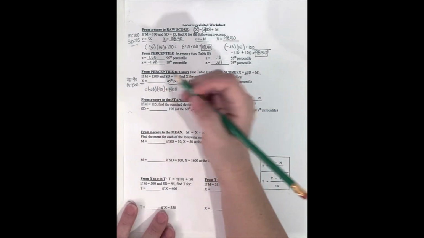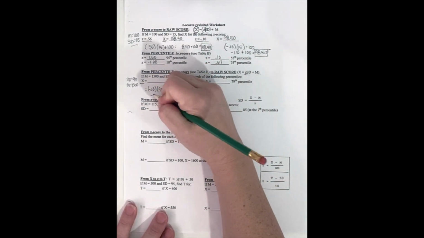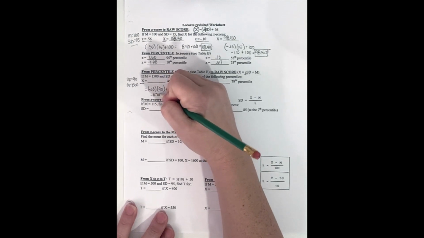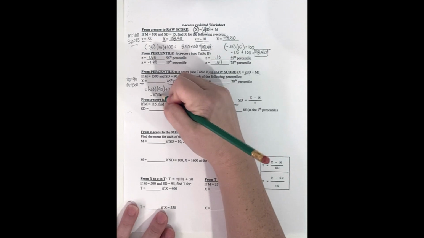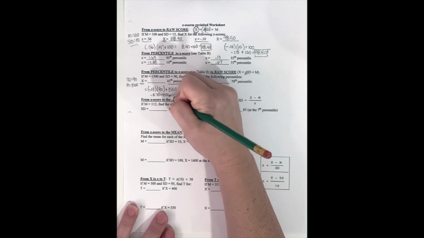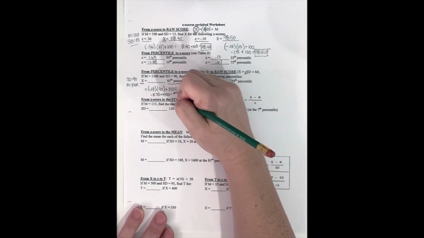It's my missing puzzle piece, and now I'm able to calculate through. So if I take negative 0.13 and multiply it by 90, I'm going to get negative 11.7. And then I'm going to need to add that to 1500, which is the mean. That's actually going to result in some subtraction.